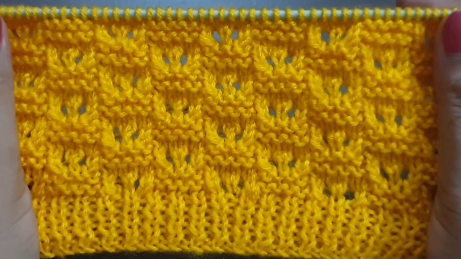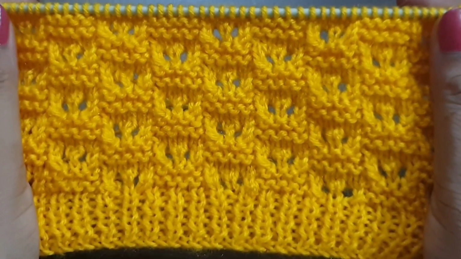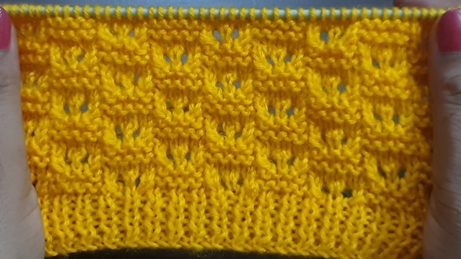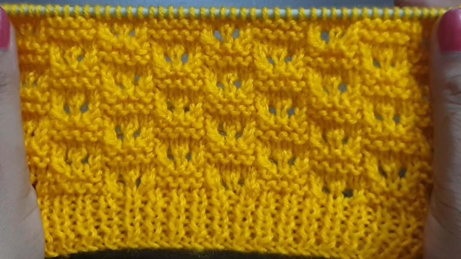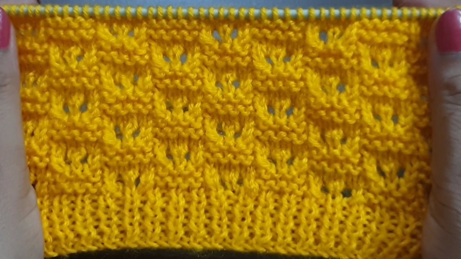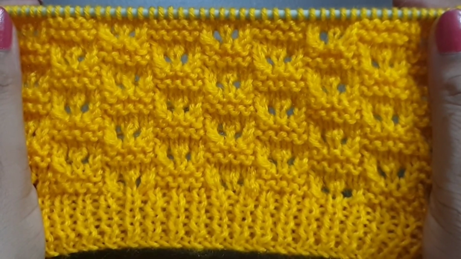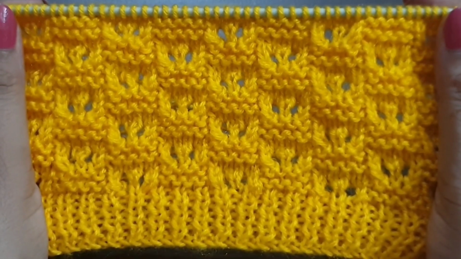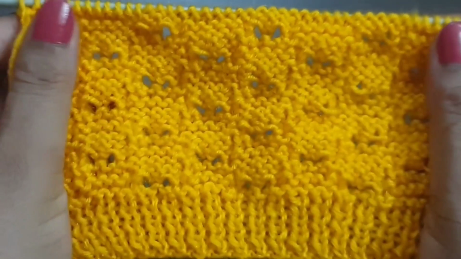Friends, today we will learn about a so beautiful and so elegant different type of knitting pattern. You can apply this pattern in any kind of your project like ladies cardigan, ladies jacket, girls top, baby sweater and shawl and stole. So this pattern looks like this from right side and looks like this from back side.